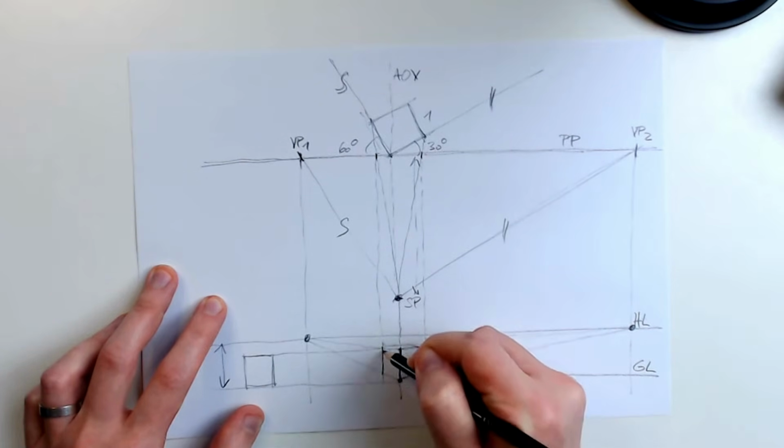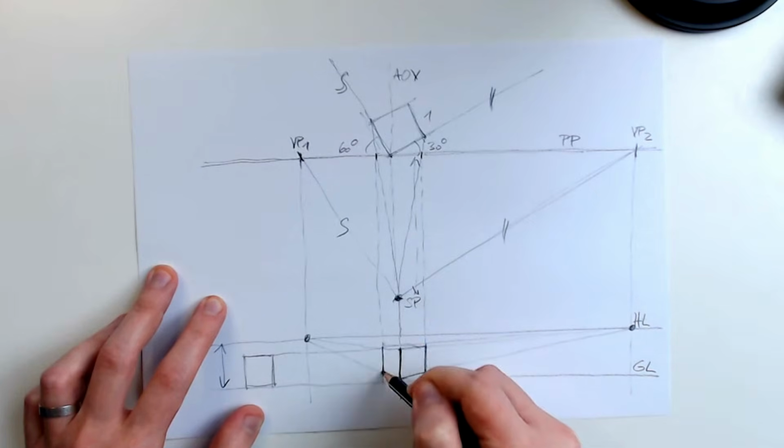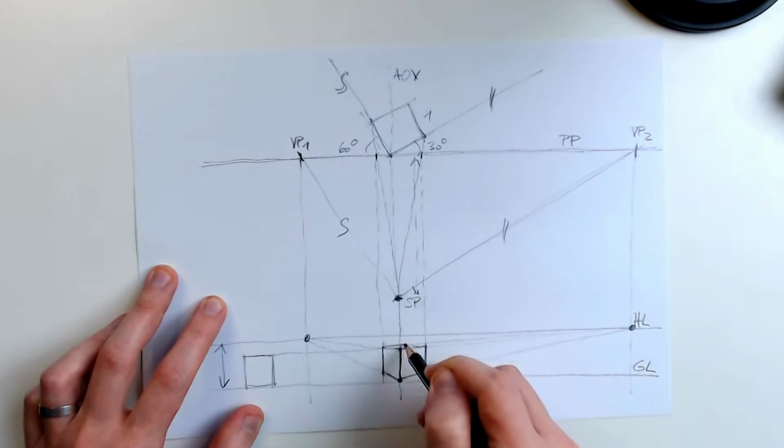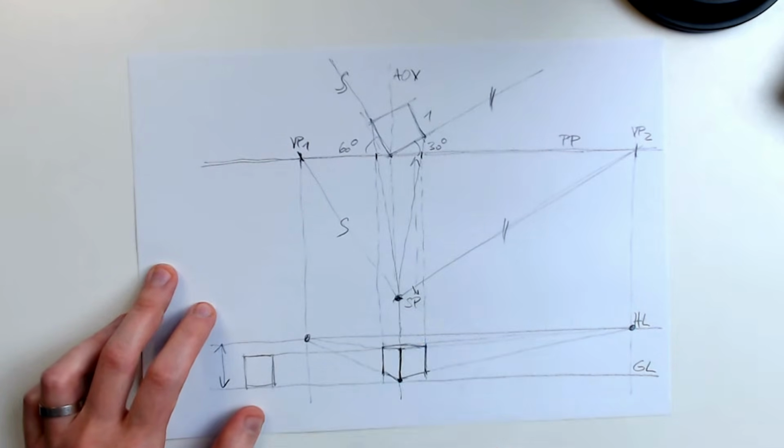So hopefully this makes sense. This is how, in principle, you would go about constructing a perspective view from a plan.